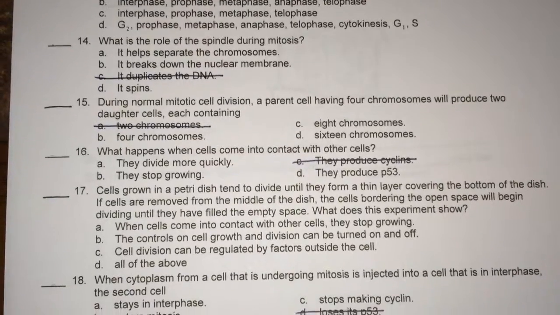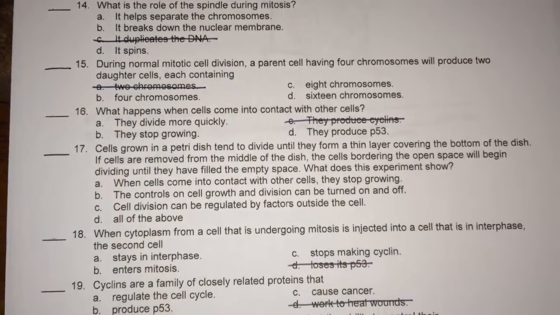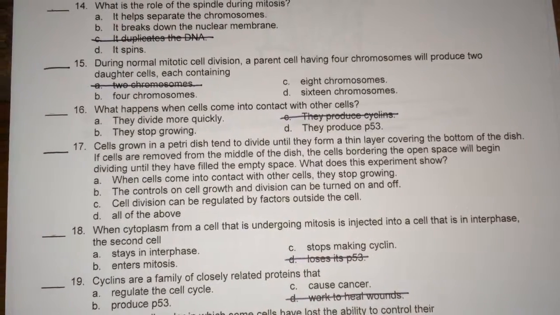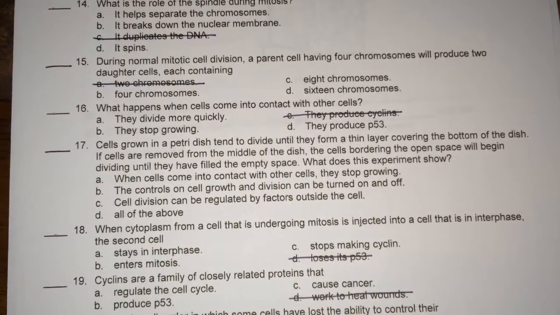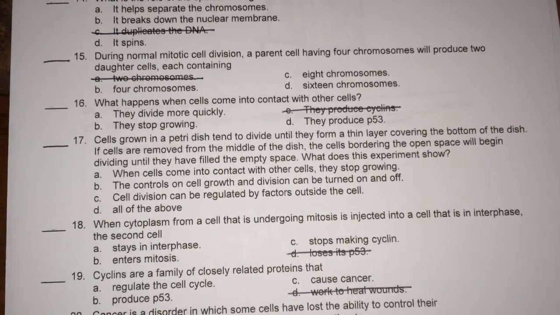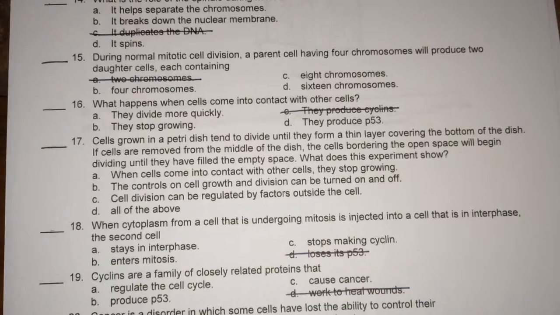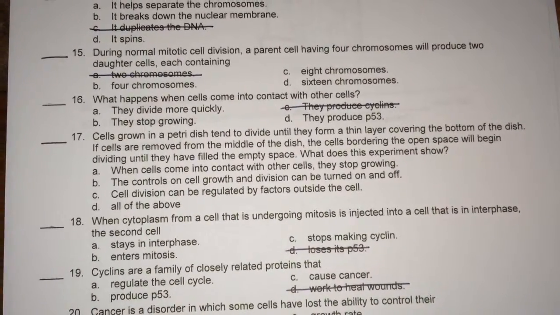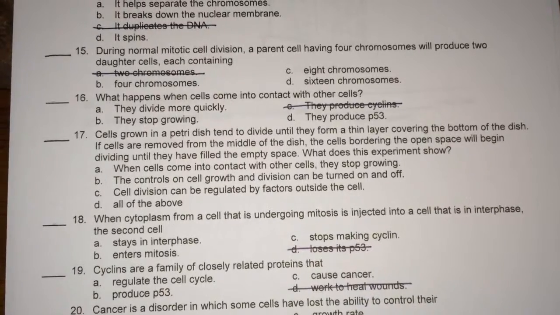Number 15. During normal mitotic cell division, a parent cell having 4 chromosomes will produce 2 daughter cells, each containing B, 4 chromosomes, C, 8 chromosomes, or D, 16 chromosomes.